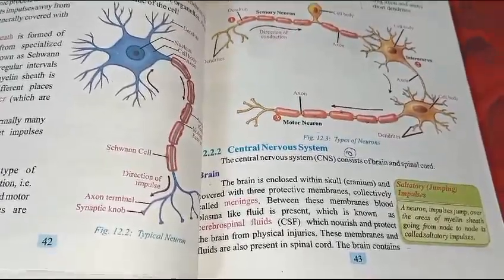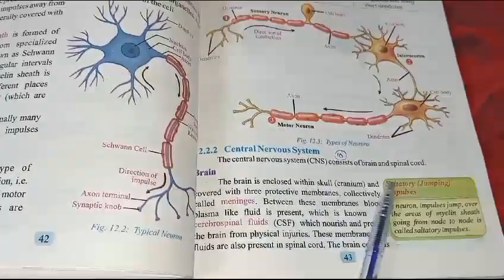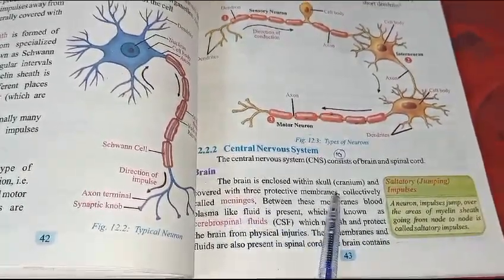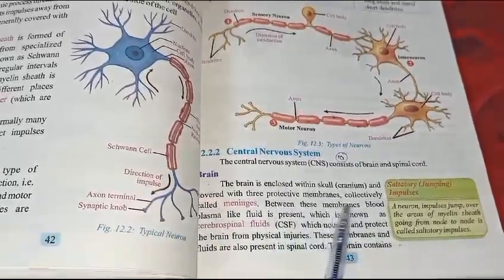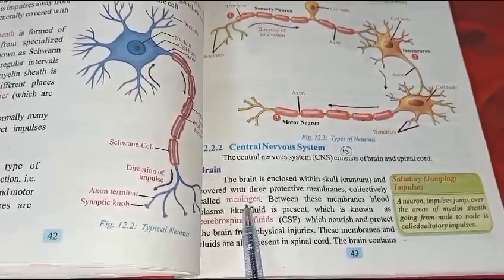So, today our topic is central nervous system. The central nervous system, CNS, consists of brain and spinal cord. Brain. The brain is enclosed within skull, cranium, and covered with three protective membranes collectively called meninges.